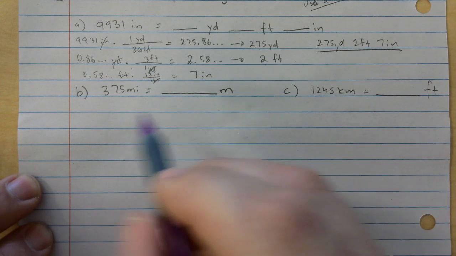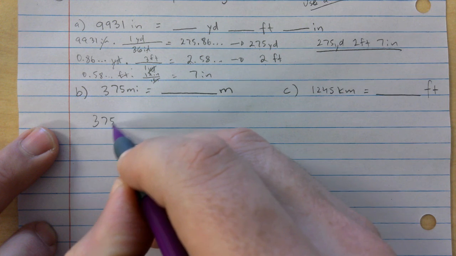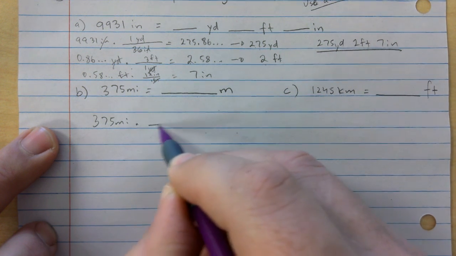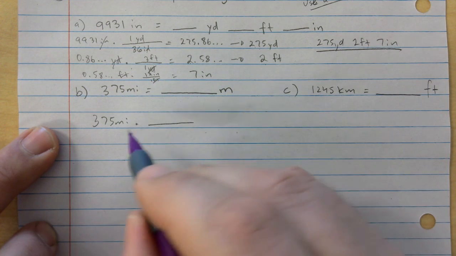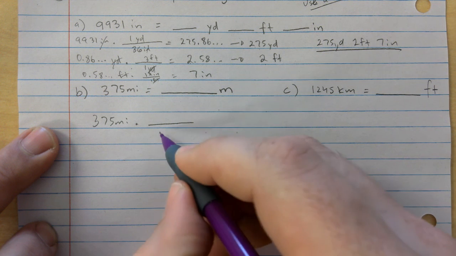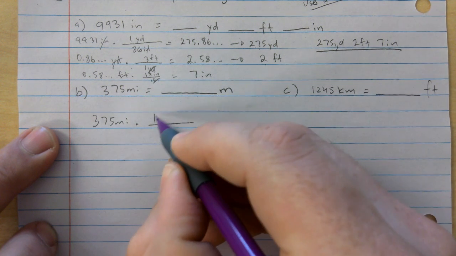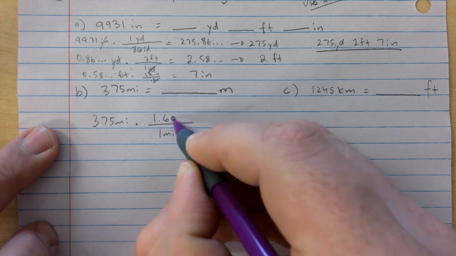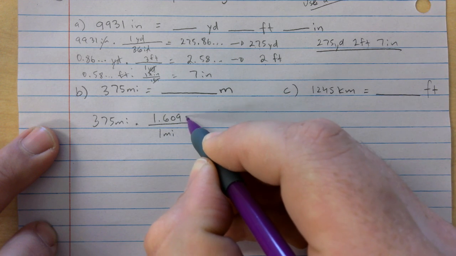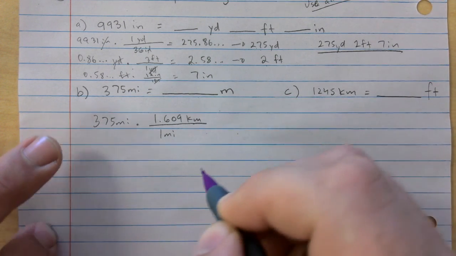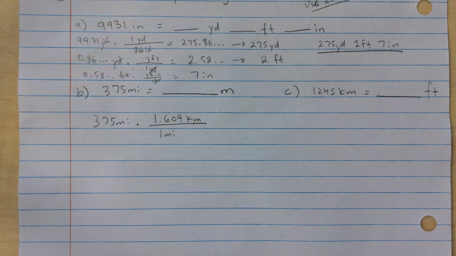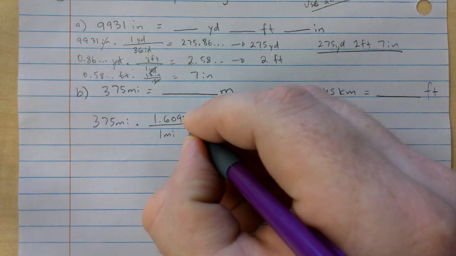All right, then we have miles to meters. The first thing that I'm going to do is bring this over to the metric system. And I know that 1 mile has 1.609 kilometers. Is that right? I might be a little bit off. 9.3, sorry. 9.3.